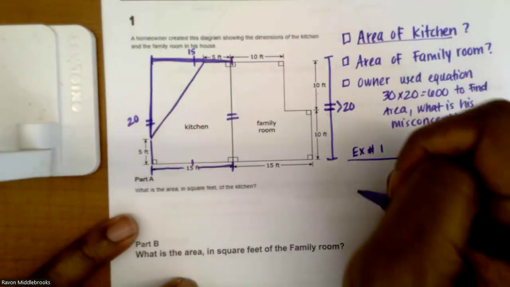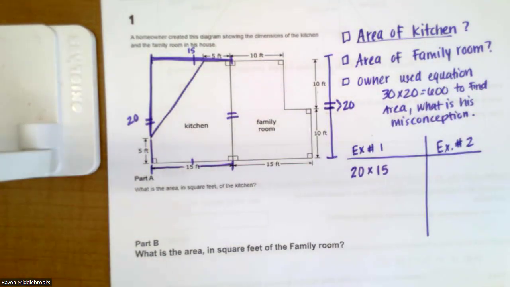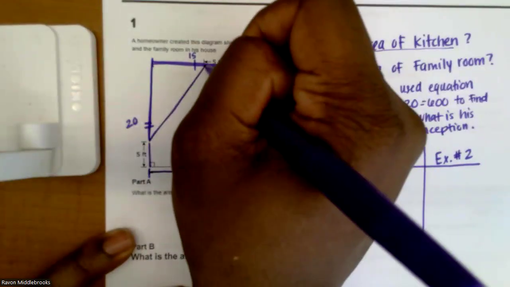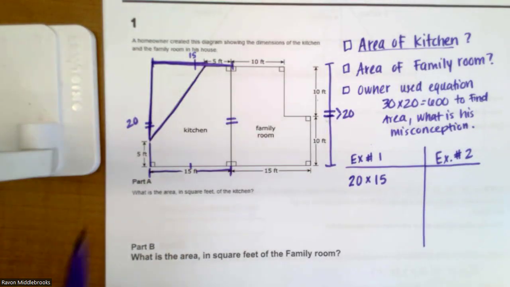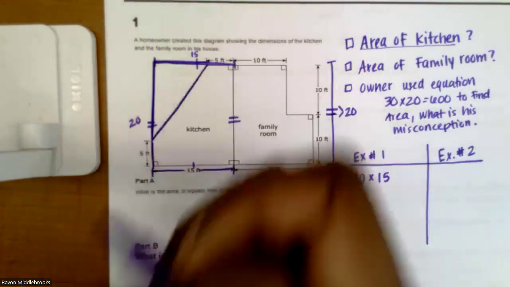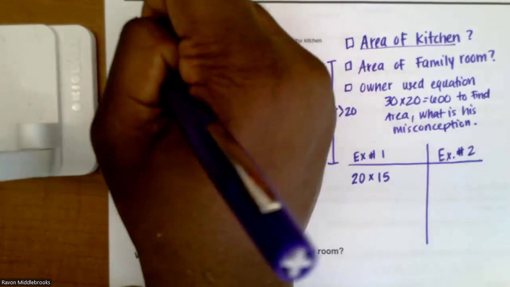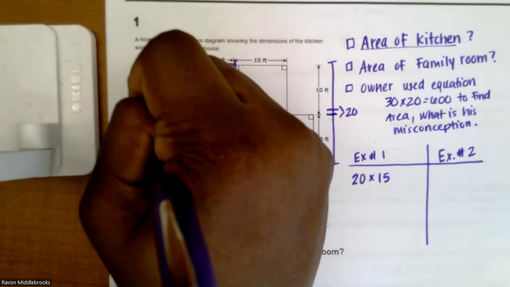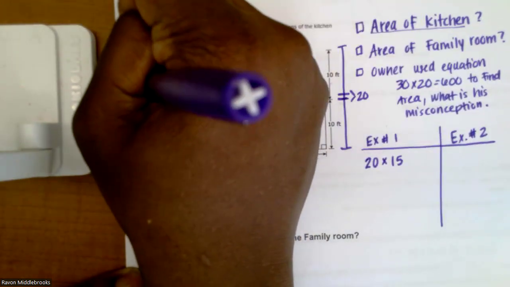So I can do 20 times 15. However, I'm going to need to subtract something, and I'm going to subtract the part that I'm not using. And the part that I'm not using is this part right here. Now, how can I take what I know to figure it out? I know that from here all the way down is 20, but I also know from here down to here is 5. But I'm only looking for this section. So I can find the difference between 20 and 5, and that would give me 15.